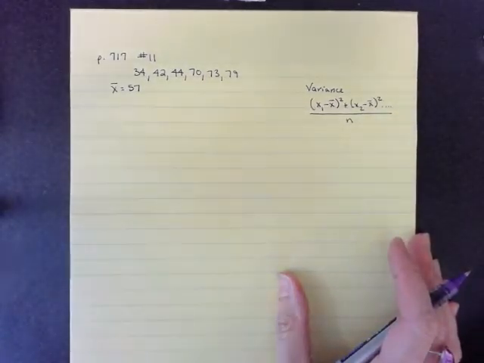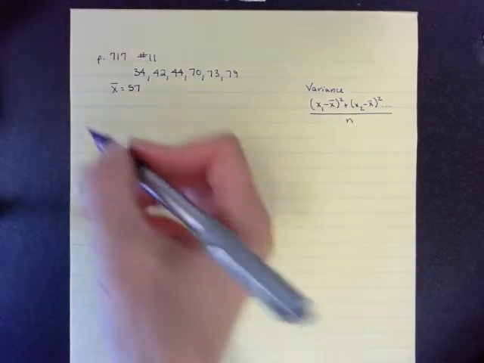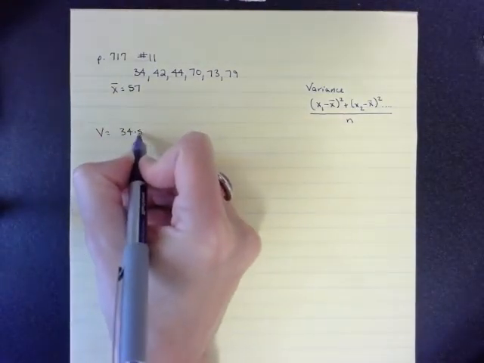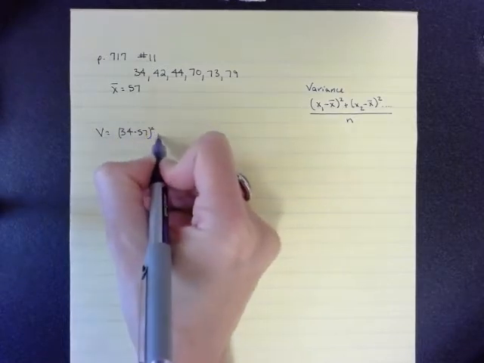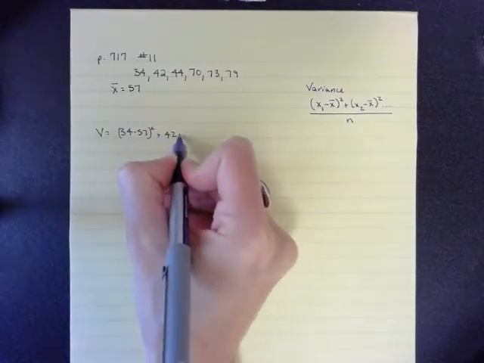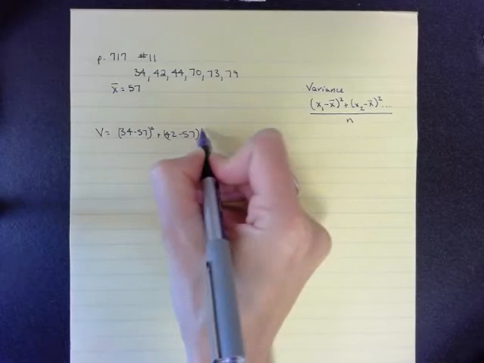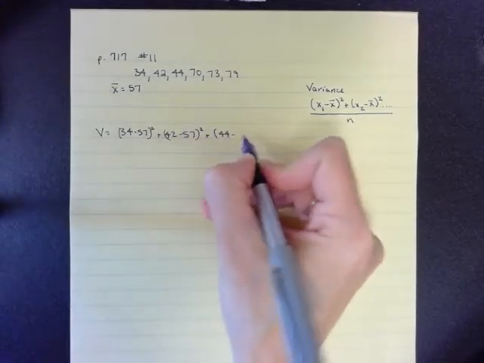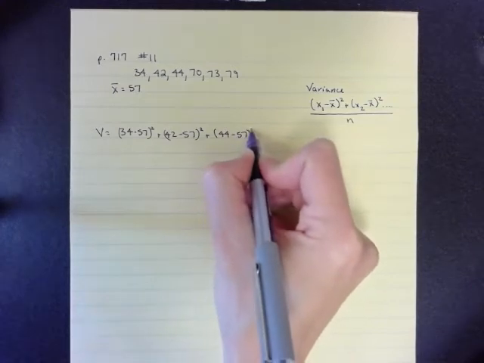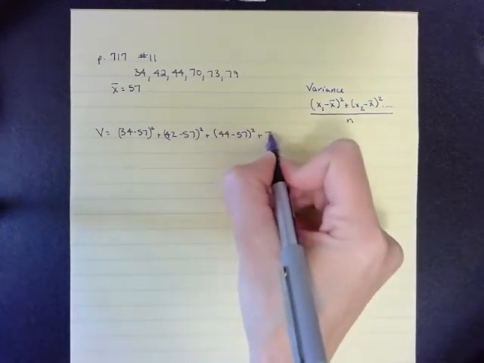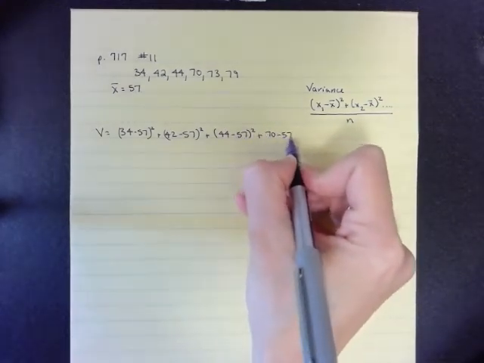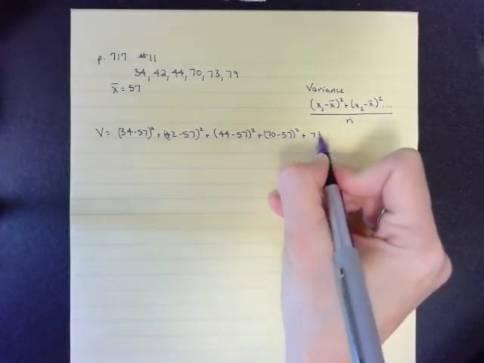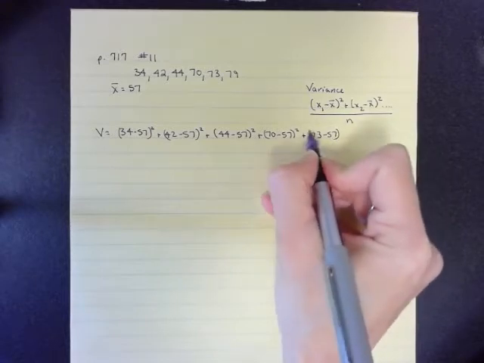So if I do this math, let's do it. The variance equals 34 minus 57 squared plus 42 minus 57 squared. It might be a good idea for you to pause right now and try to do this part on your own and then come back to the work. 70 minus 57 squared plus 73 minus 57 squared.